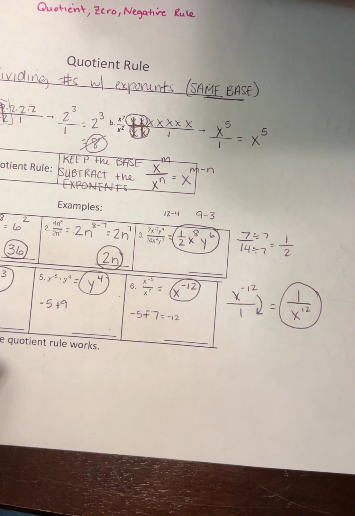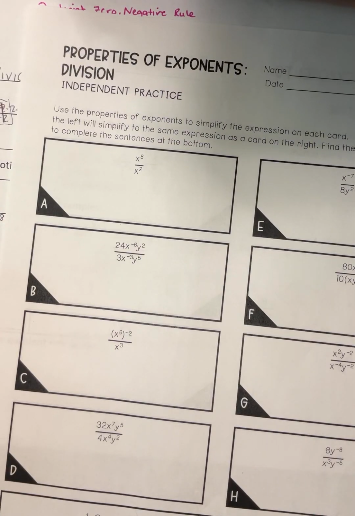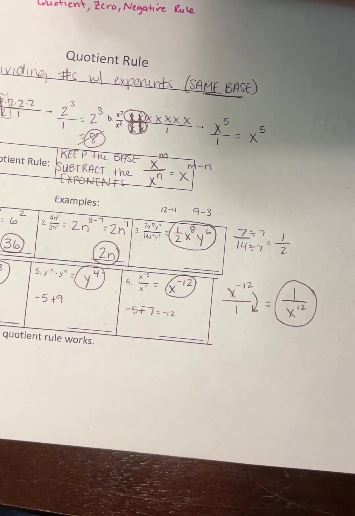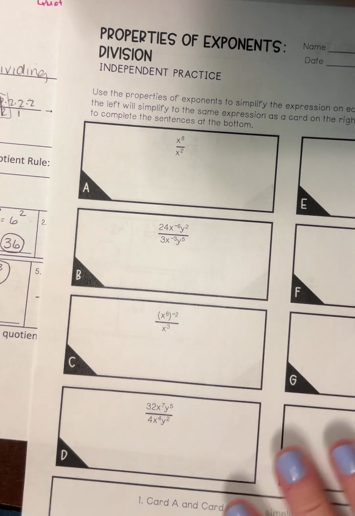All right. Now, from here, there should be a worksheet that looks like this wherever you found this paper. Okay, so everyone get that and try it. If Miss Collins is there, you guys can go over it together. If she's not there, then we'll go over it tomorrow when I get back.